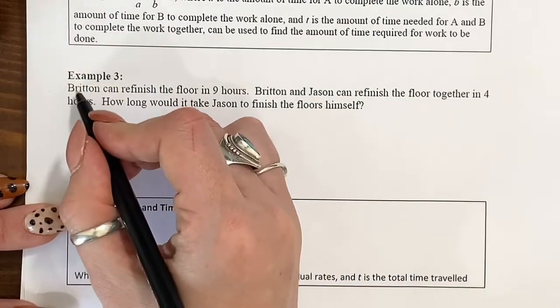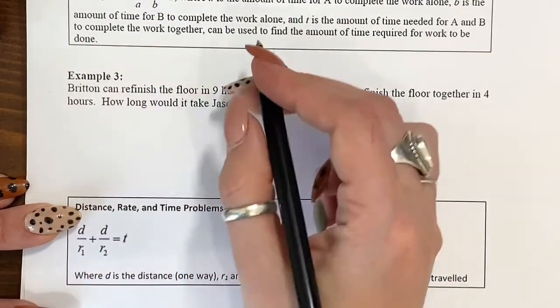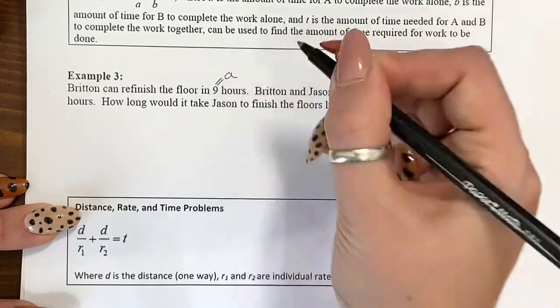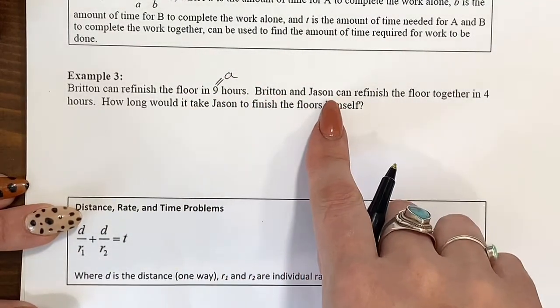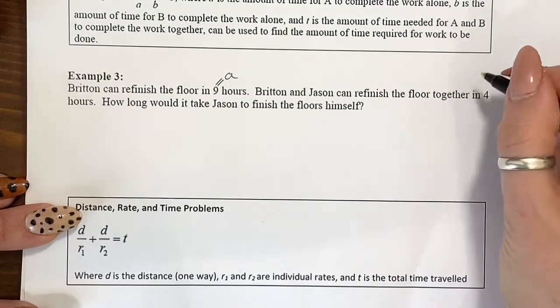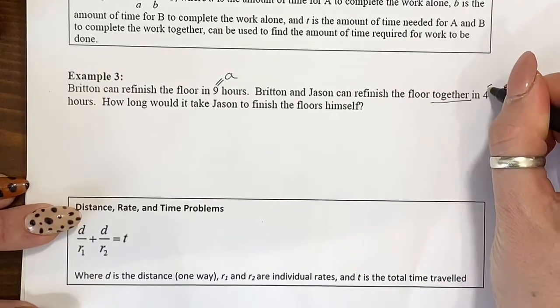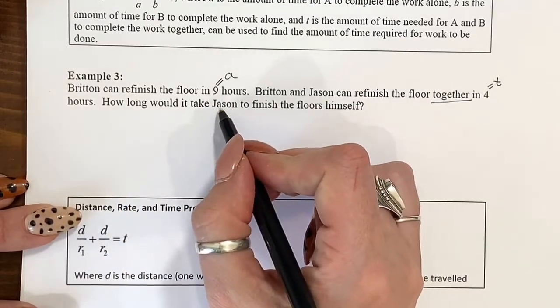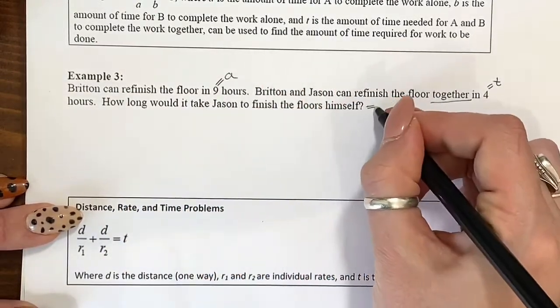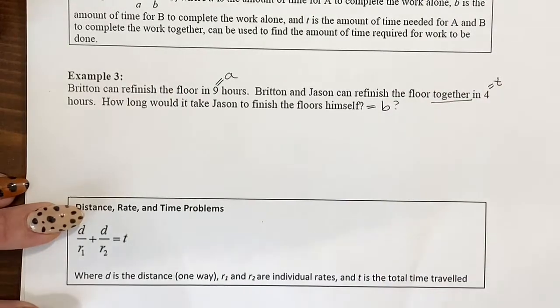On this one, we have Britton can refinish the floor in 9 hours. That's going to be A. He's person 1. And then they tell us Britton and Jason together can do it in 4 hours. Since it's together, that's going to be T. So we are trying to figure out how long it takes Jason to do it by himself. That equals B. That's what we're trying to find.